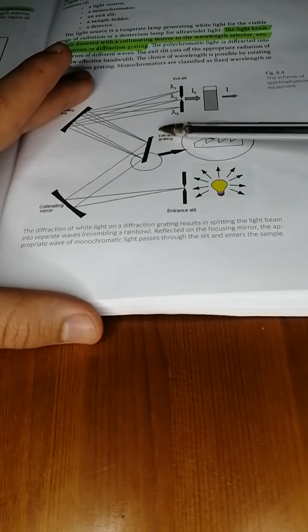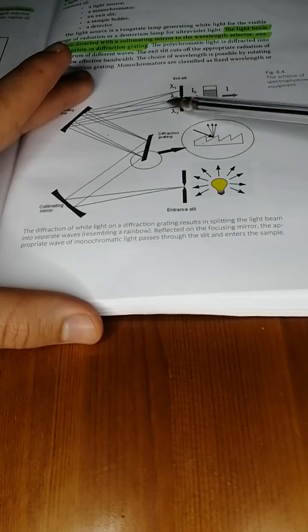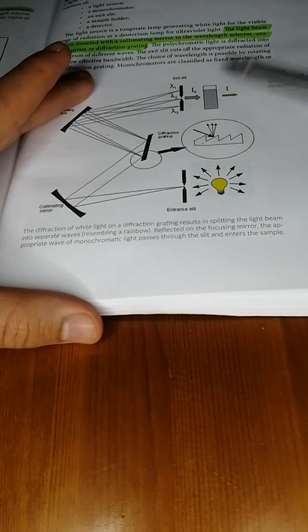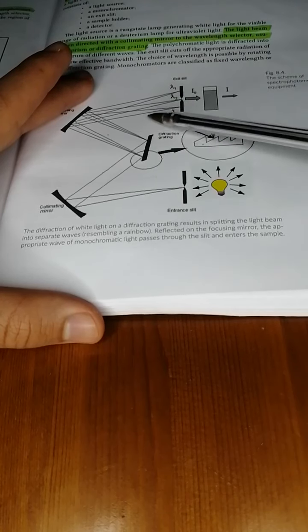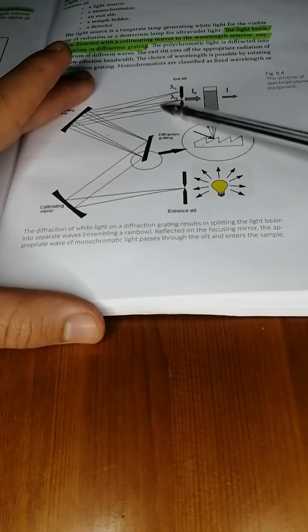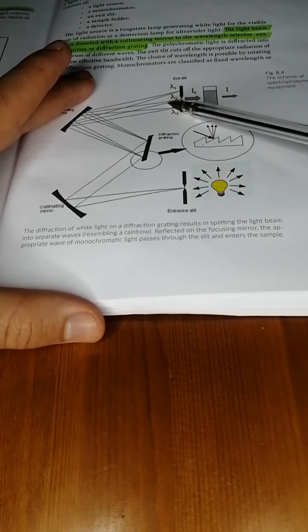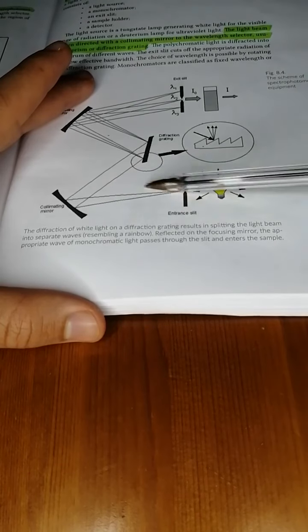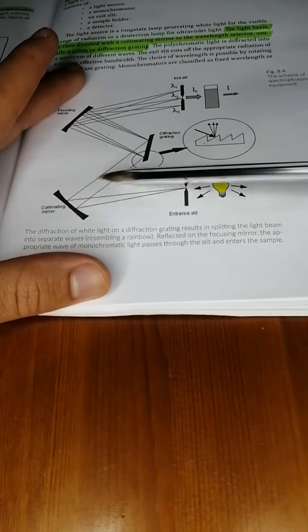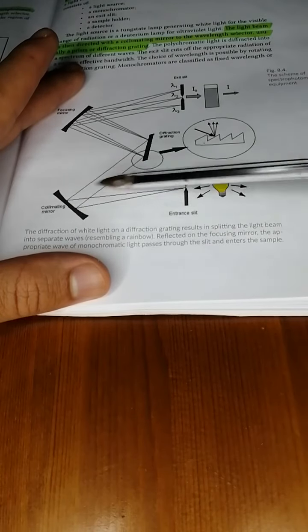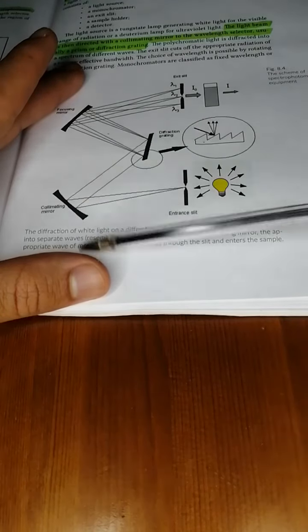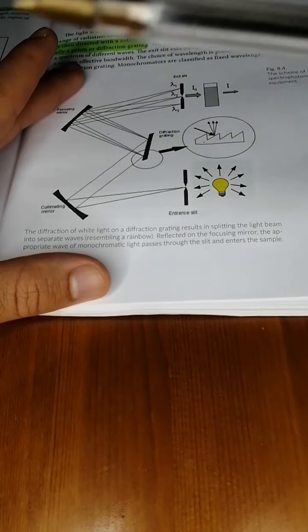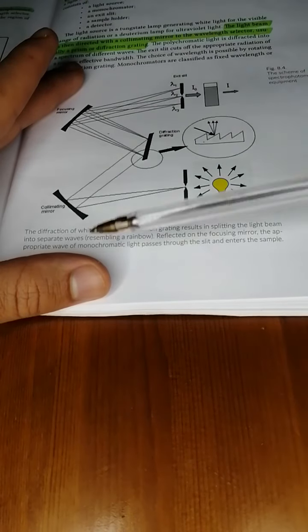We need to use a certain wavelength at a time to measure the absorbance of the solution at that wavelength of light. So the first thing we do is make the light monochromatic, meaning unidirectional.